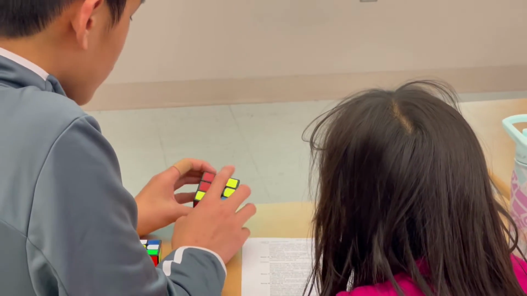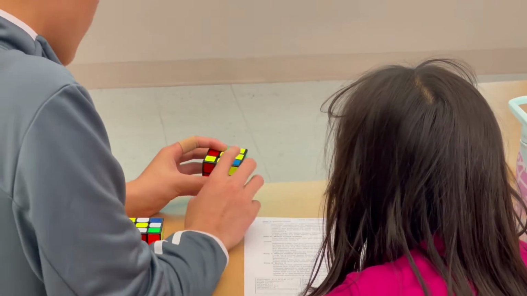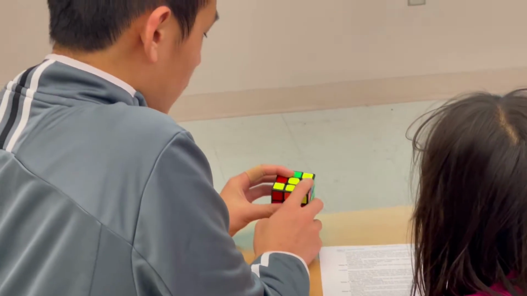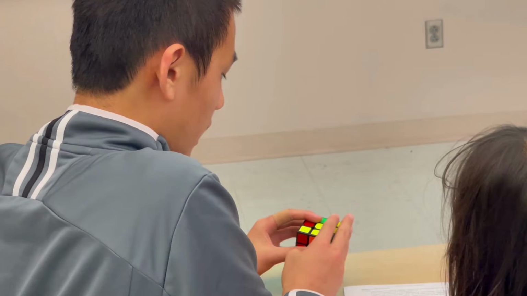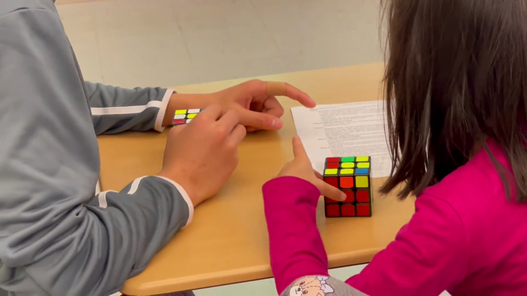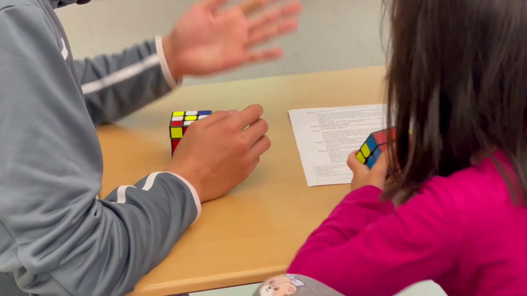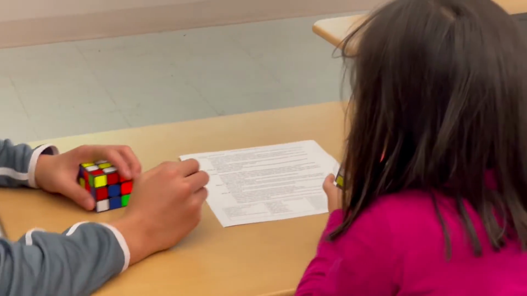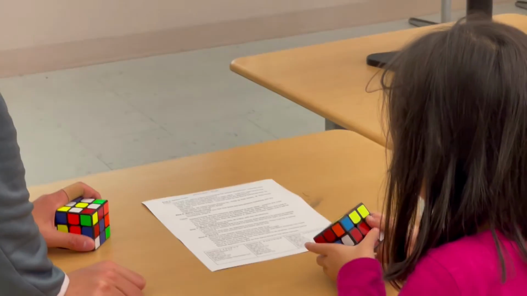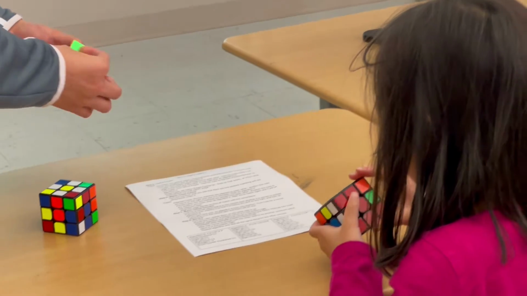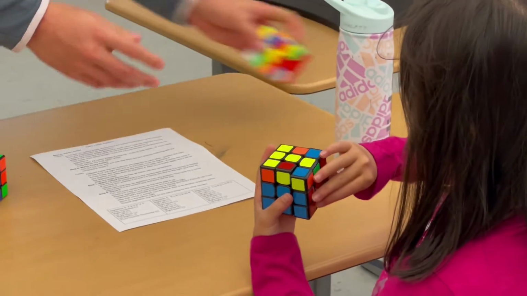So how you want to do algorithm 3 is you want to have one of them facing you, and the other one on the right side, like that. Once it's here, then you can do algorithm 3 again. So you want to have one facing you and one on the right, and then you do algorithm 3. Yep. Perfect. Good job.